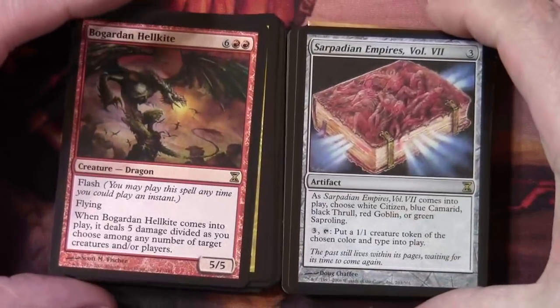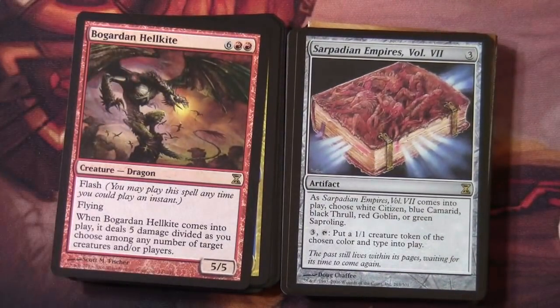And then we have our third rare here from the pack. Sarpadian Empires, Volume 7. There we go. So cast it for 3. It's an artifact. Sarpadian Empires, Volume 7 comes into play. Choose white citizen, blue Camarid, black Thrull, red goblin, or green sapling. 3 and tap. Put a 1/1 creature token of the chosen colour and type into play.